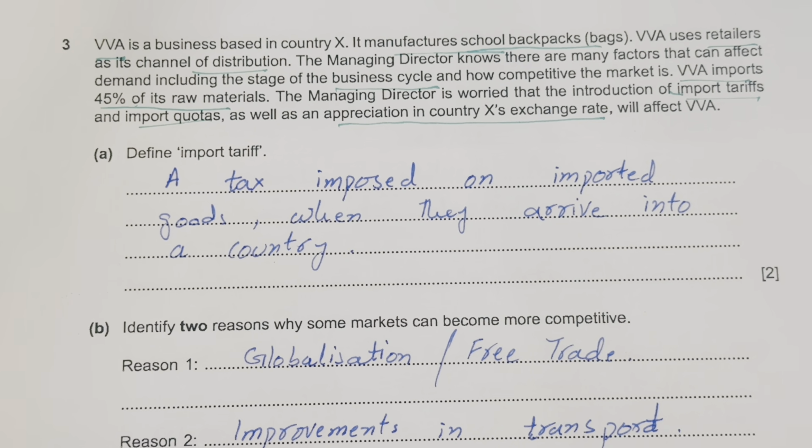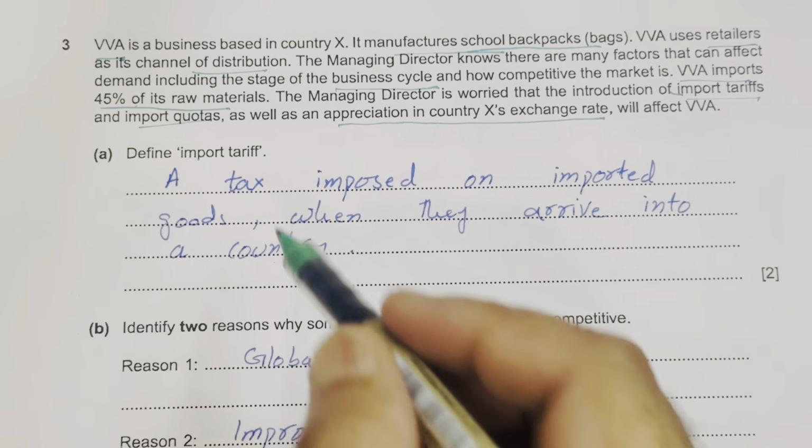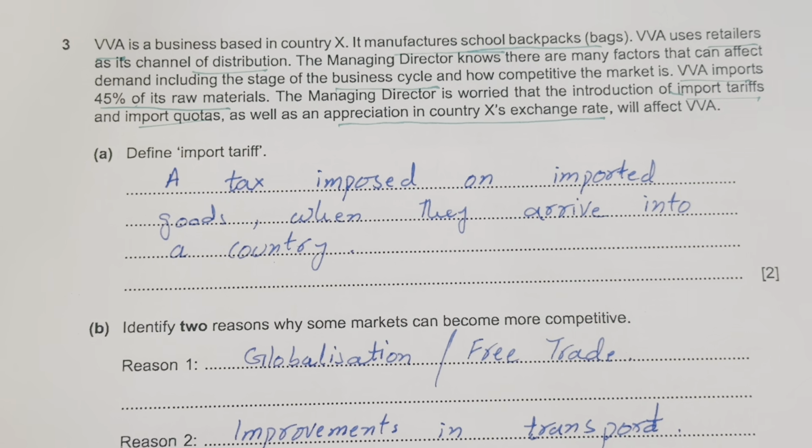A tax imposed on imported goods when they arrive into a country. So this is a simple definition. You can write in your own words as well. You can write a specific form of tax imposed on imported goods, or it would be a partial definition. If you do not mention the word tax here, you would only get 1 mark.